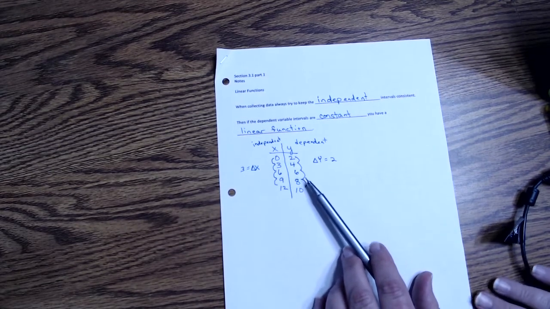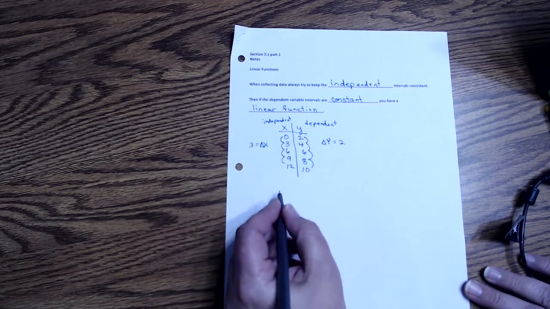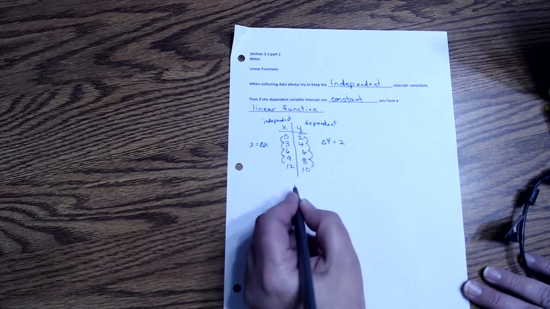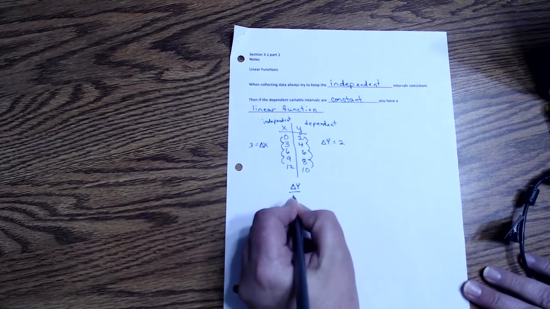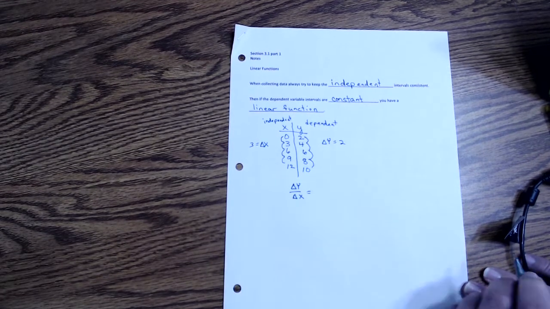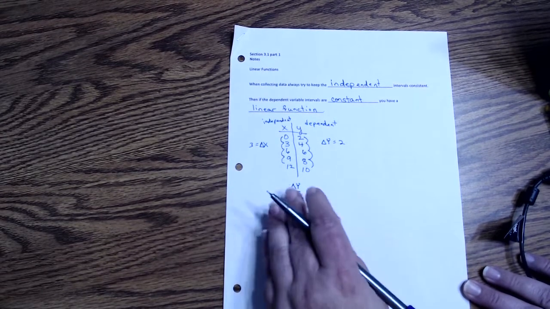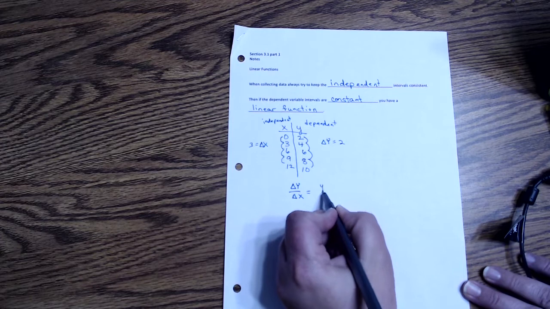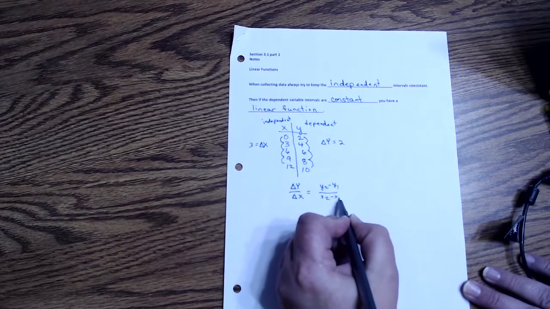Okay, let's talk a little bit more about lines. Let's see, what else could we write? What is this? The change in y over the change in x. That is slope, right? That's the same as, let's write everything that's the same as y2 minus y1 over x2 minus x1.